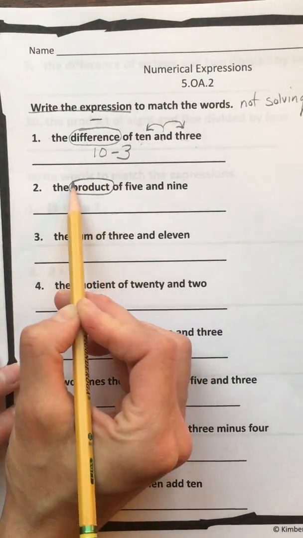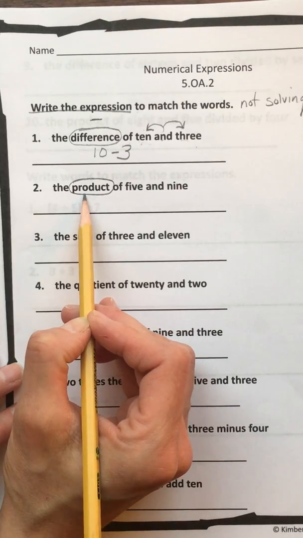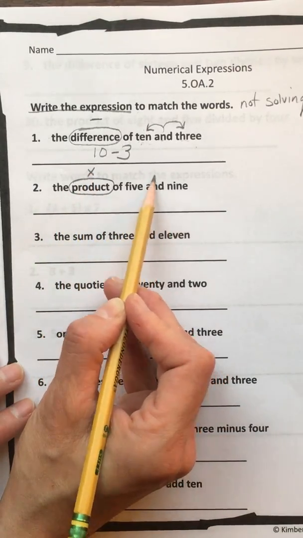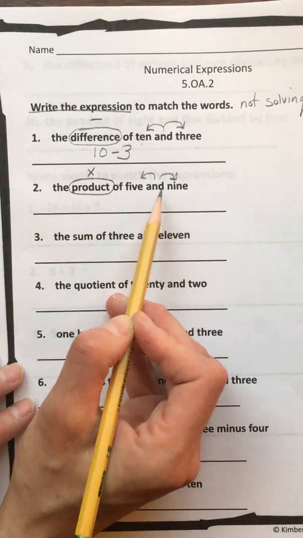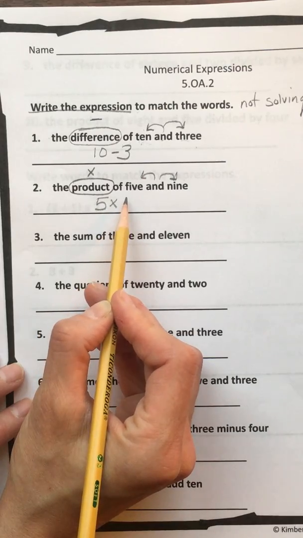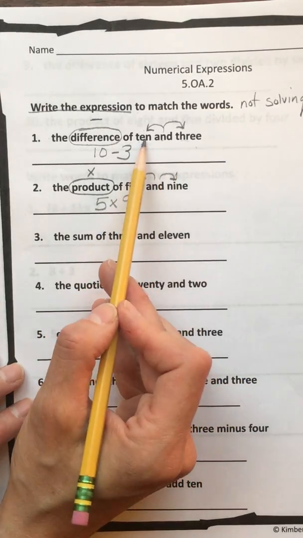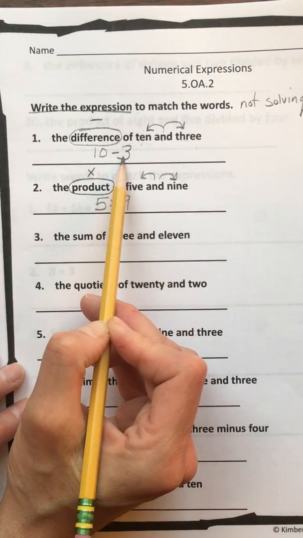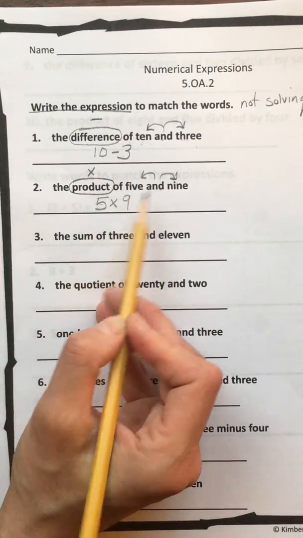The product. What keyword is product? Multiplication. The product of 5 and 9. These two numbers are going to go together. Try to keep things in the same order. 10 comes first, you put 10 here. Then the 3. 5 and 5, 9 and 9.